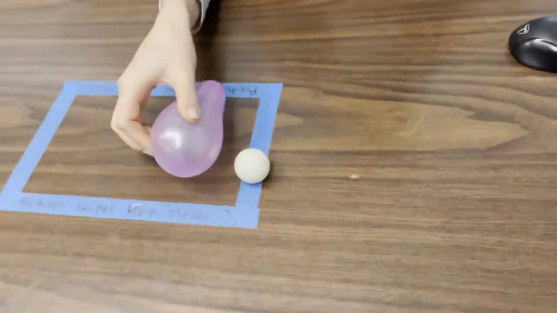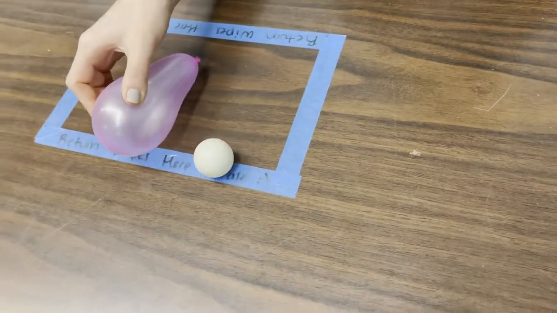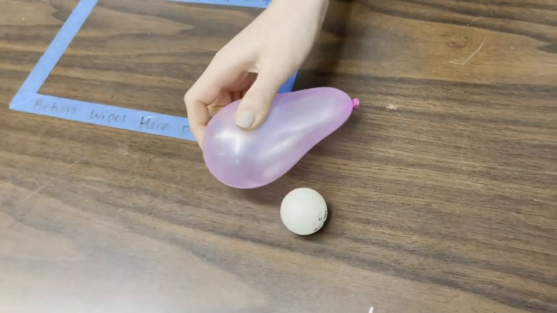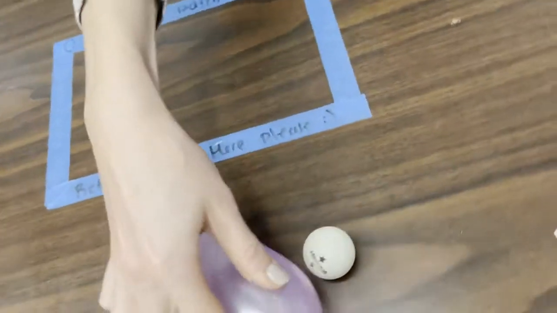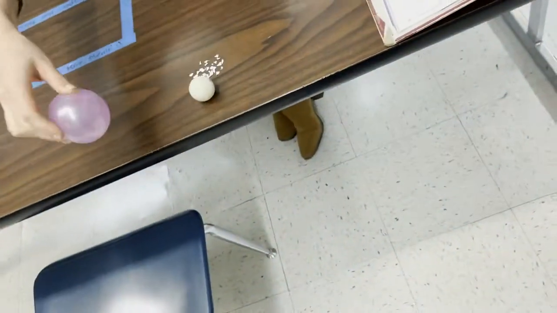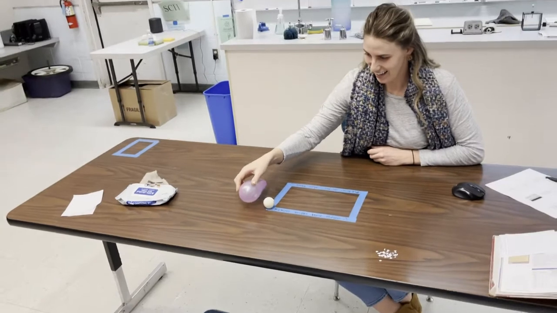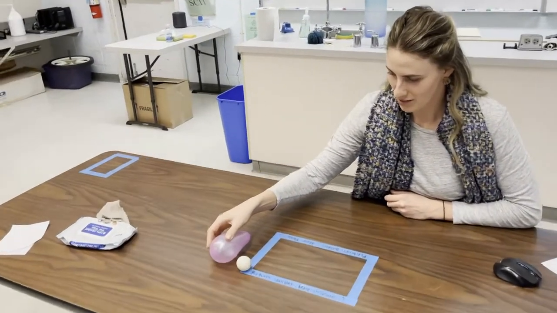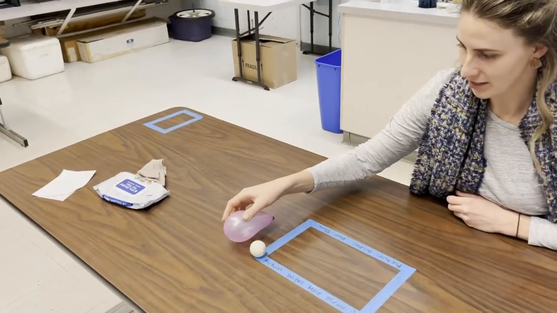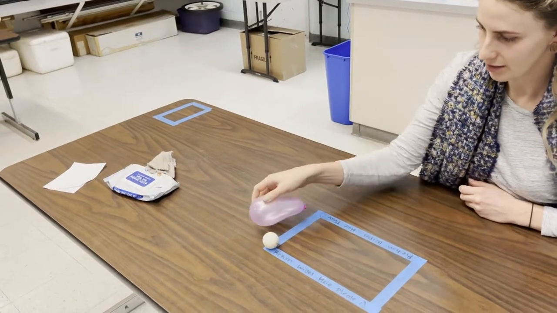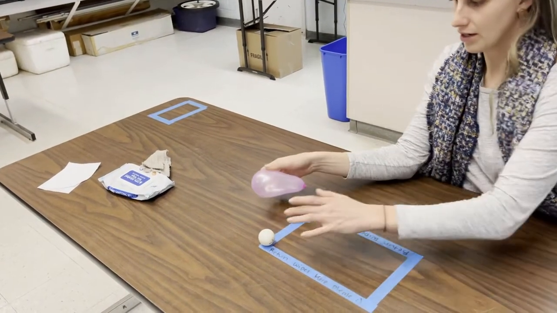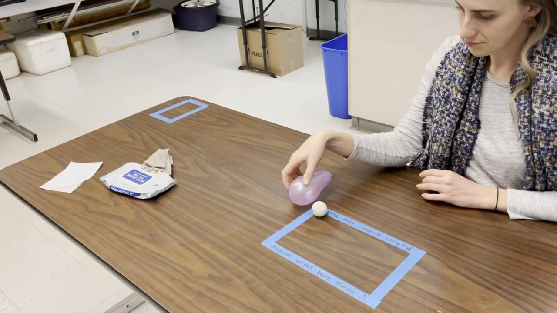Okay, how is it moving? Come over here. Now we're going to stand still. What is going on here? It's stuck on the tape over there. Get over here. So there's a force being exerted between the balloon and the ping pong ball.